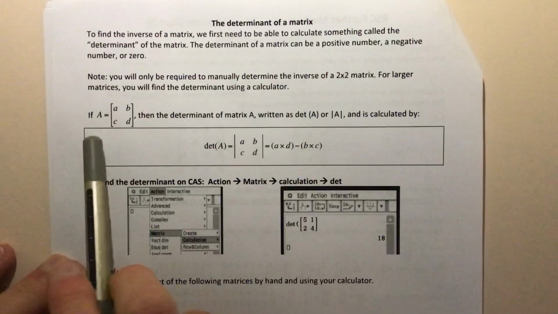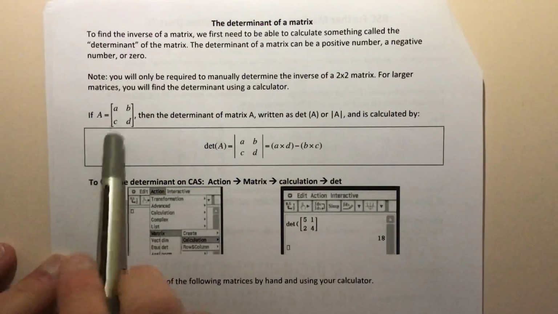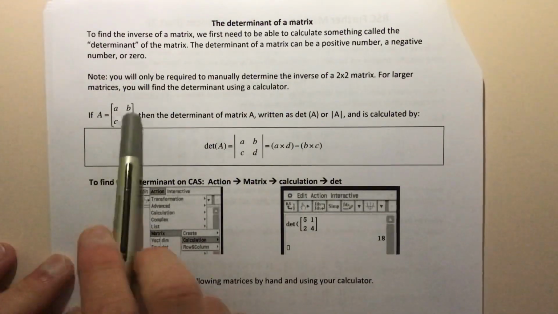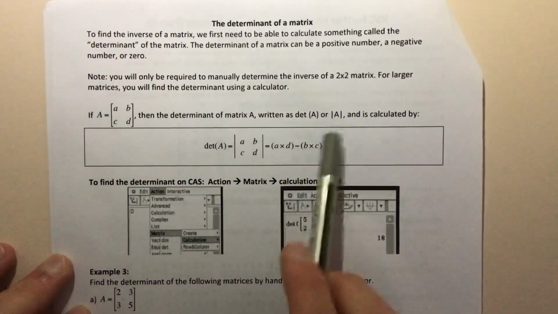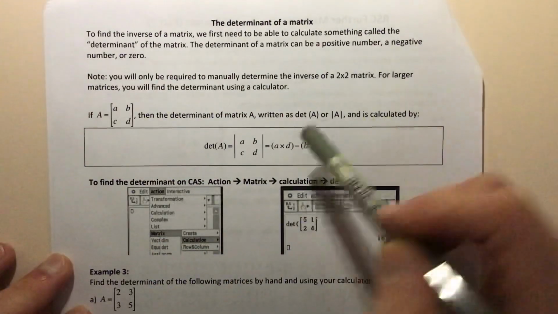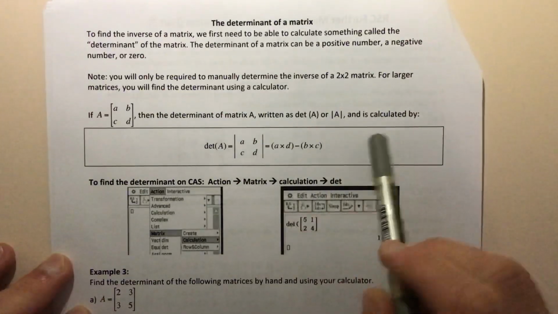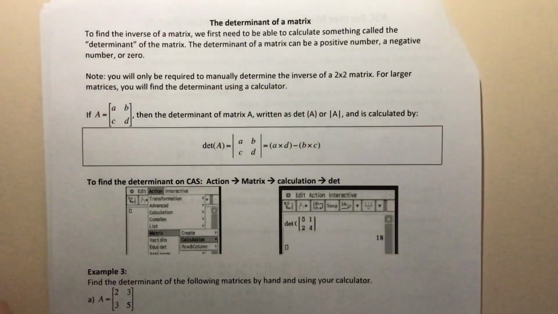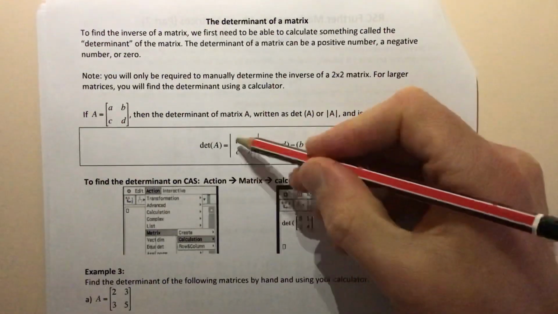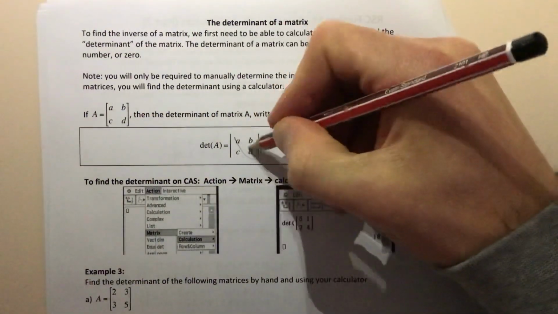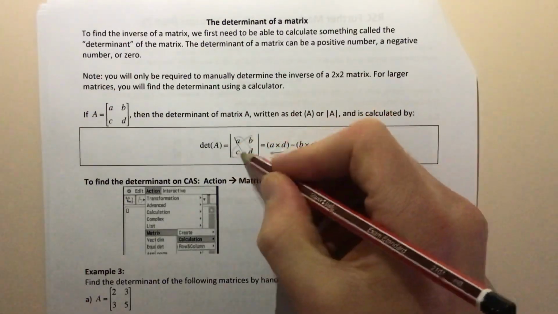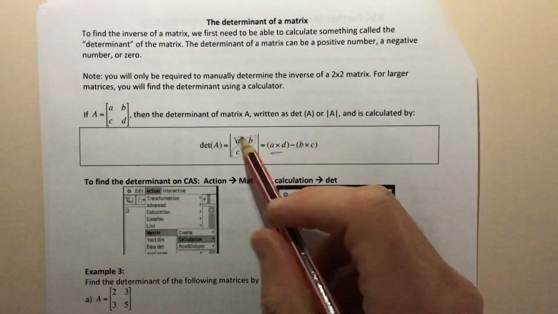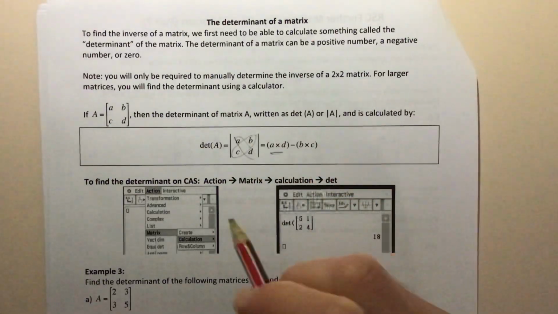And the rule is that if our original matrix A had the elements a, b, c, d, then the determinant of matrix A, which can be written a couple of different ways, sometimes with these vertical lines or sometimes with det A, is calculated by, and it's really like this, you take the leading diagonals, the a and the d, and you multiply them together, right? And then you subtract the other two diagonals as a product as well. So it's a times d minus b times c.